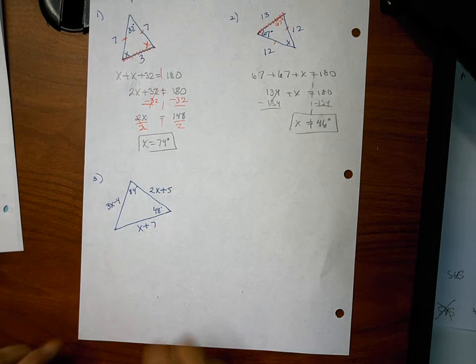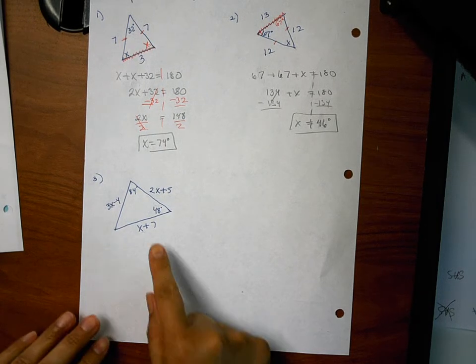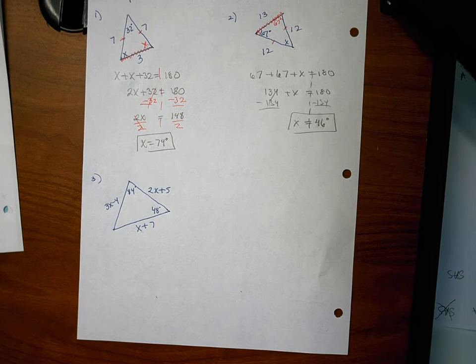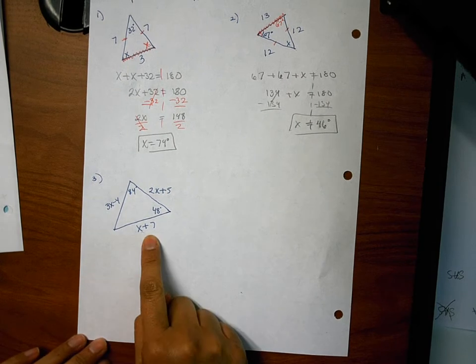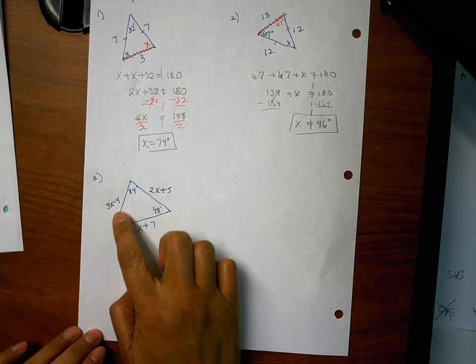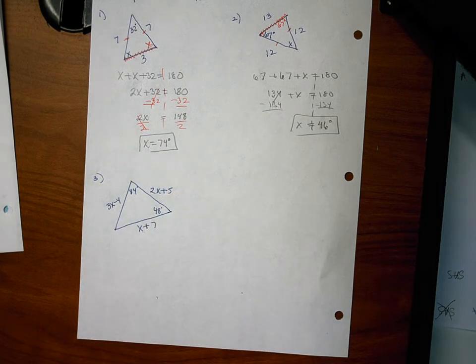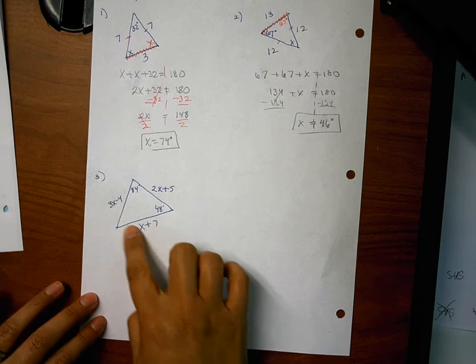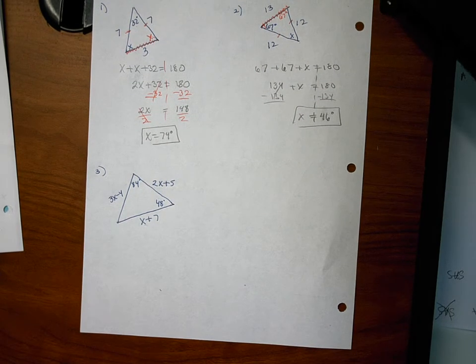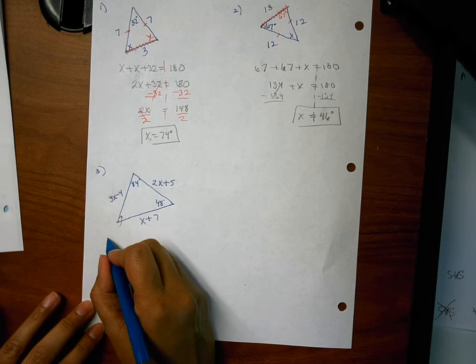This time the variable x is on the outside. Please never do the outside sides add up to equal 180. Kids will do that. That plus that plus that is 180. Angles add up to 180, not sides, unless they give you the perimeter is 180. In this case, they did not, so please do not add those outside sides up to 180.